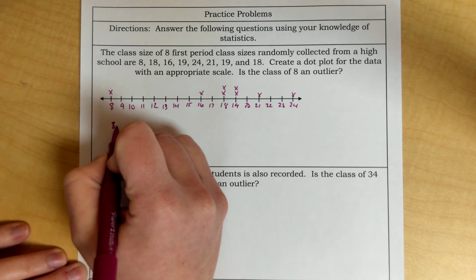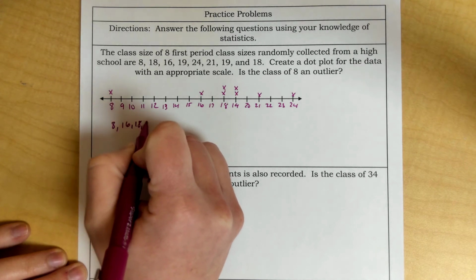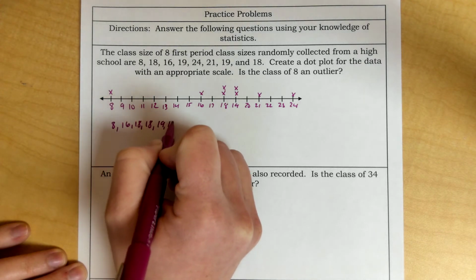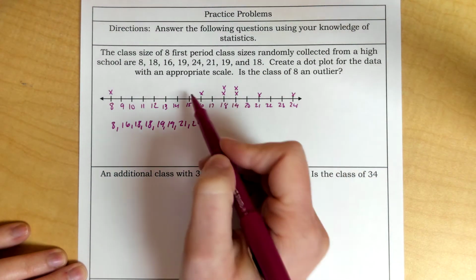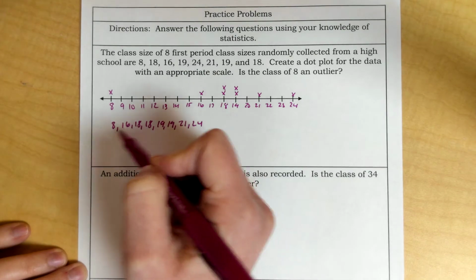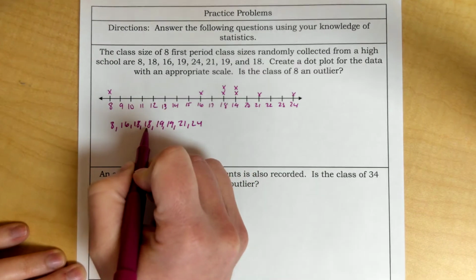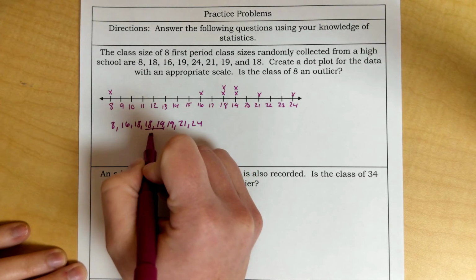Okay, and so first off, we've got to find our values here. So let's put these in order. So we have 8, 16, 18, 18, 19, 19, 21, and 24. That's 1, 2, 3, 4, 5, 6, 7, 8. All right, so my median here is going to be 18.5.